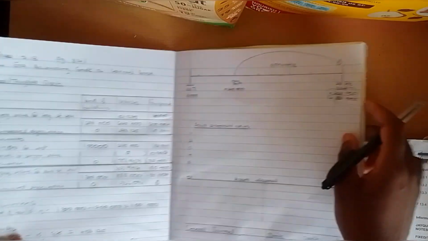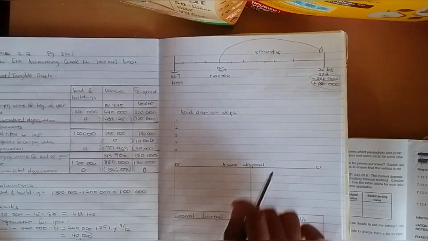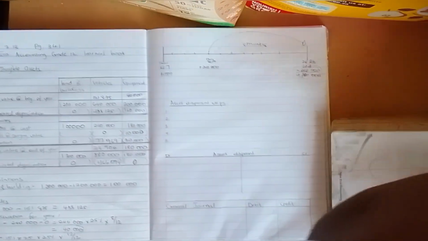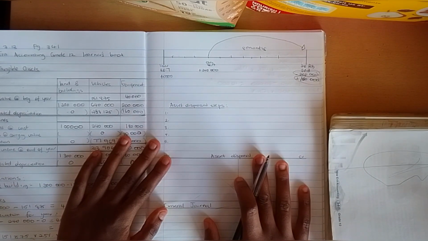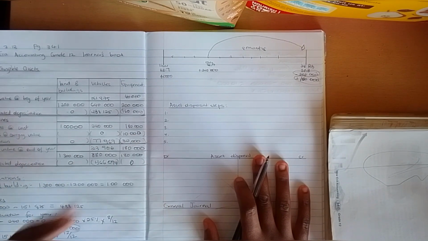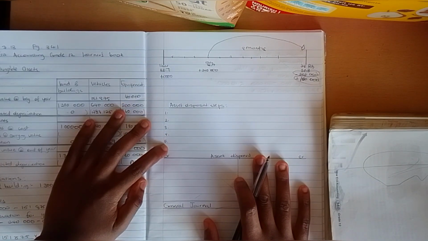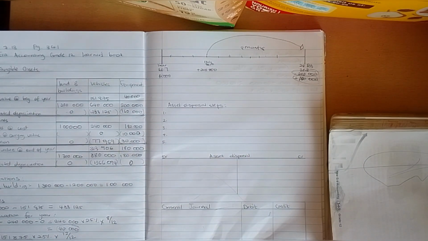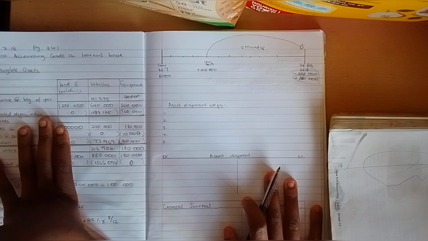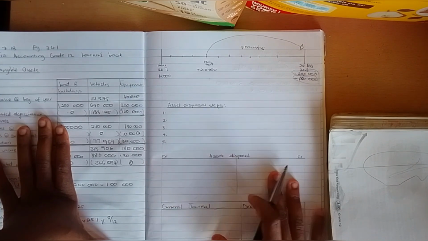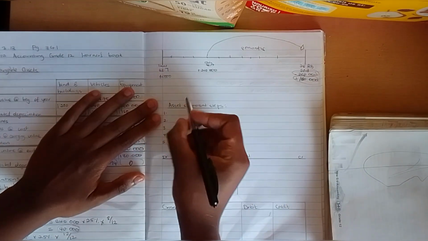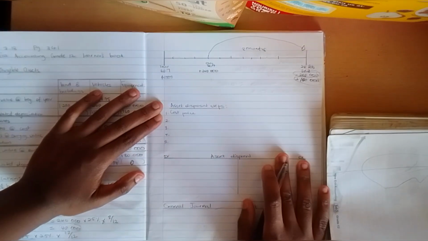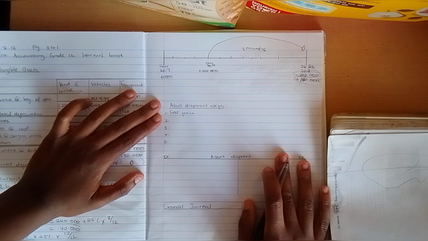Now if they asked you to complete the asset disposal in the general ledger, this is what you're going to do. I like to introduce you to steps. There are 5 steps, and I would advise that you follow them because they're going to make things easier for you. If I had color, I would put color, because some people like working with colors. Step 1, you look for the cost price of the sold asset, in this case equipment.